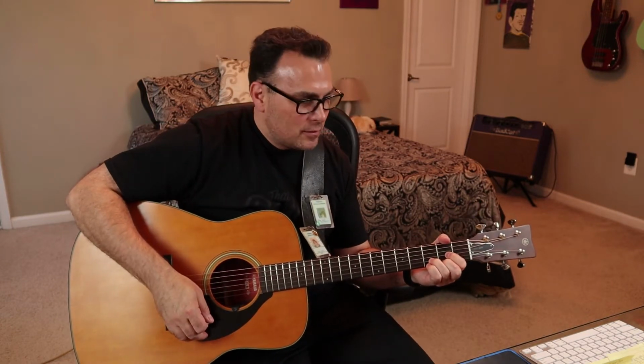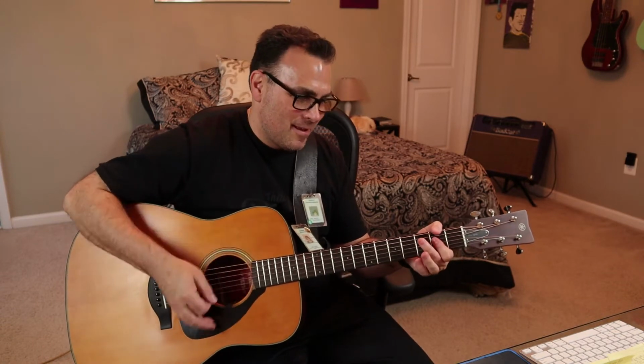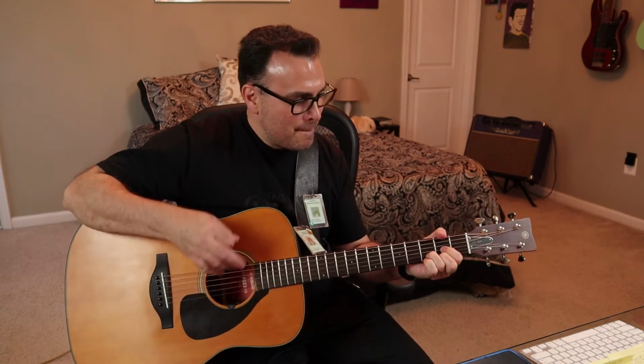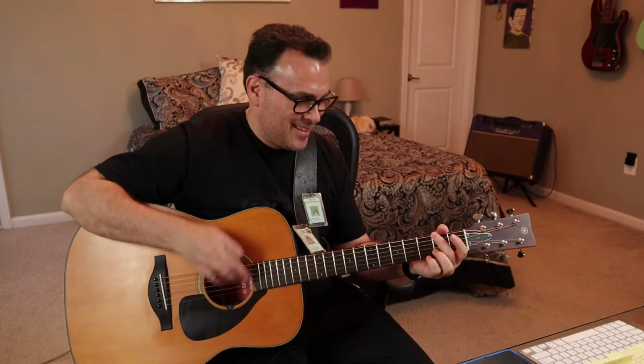Okay, so let's start with a very basic chord progression and see how we can spice things up a little bit by incorporating the chord tones from the other chords in the entire progression. So let's start with this. We're going to have a D. We'll go to an E minor. Then we'll go to a G. And then an A. So something very basic. Now that sounds fine, there's nothing wrong with that, but we can spice things up a little bit.